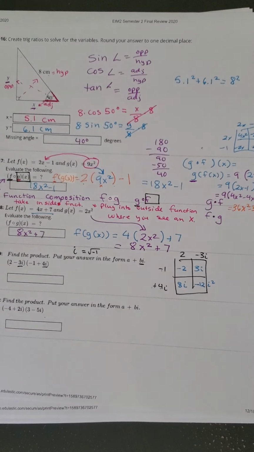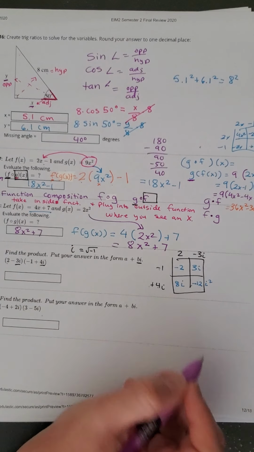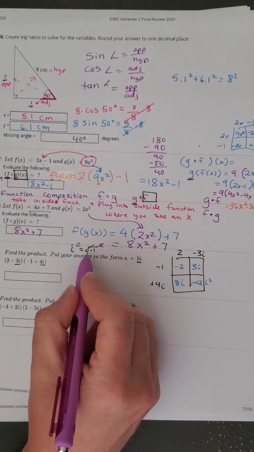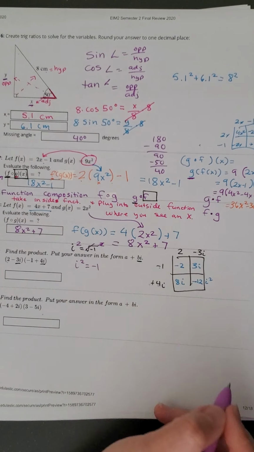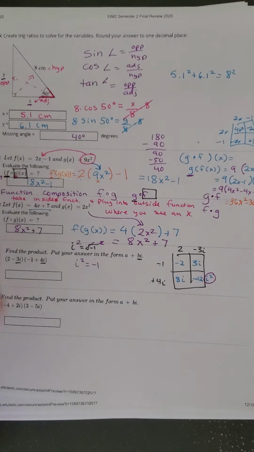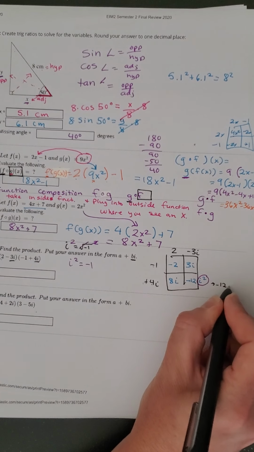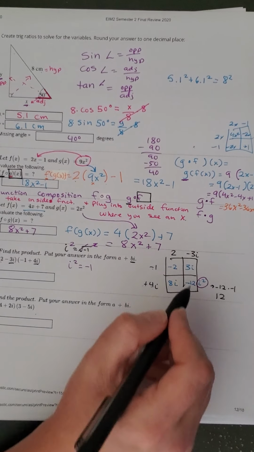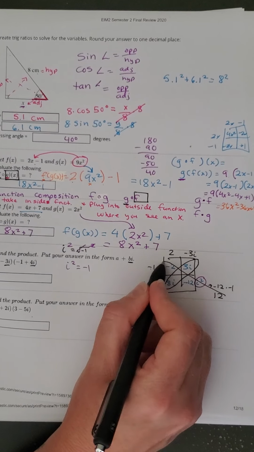Now let's talk about i squared. So we know that i is the square root of -1. If I were to square both sides, the square root would cancel with the square, and I would get that i squared equals -1. And so right here, I'm going to replace that with a -1. So I have -12 times -1, which becomes positive 12. Now, these terms will combine, and these terms now combine.